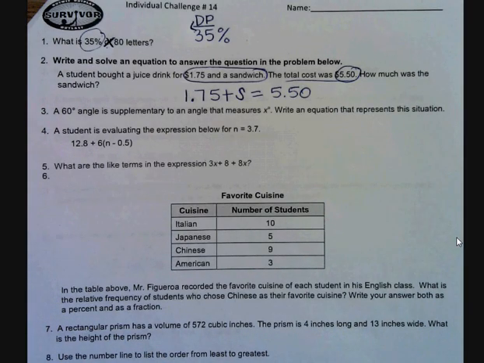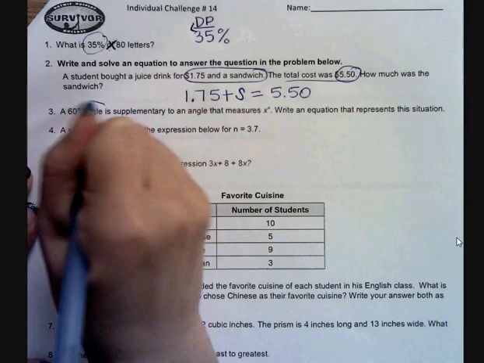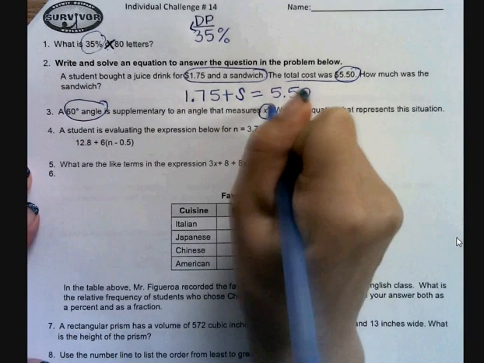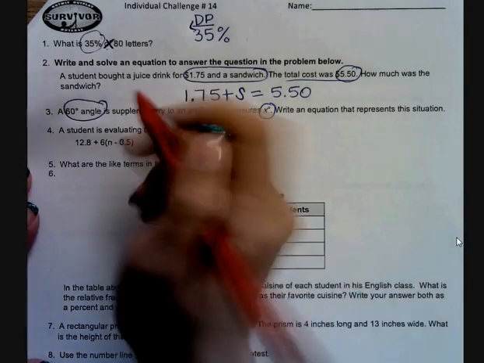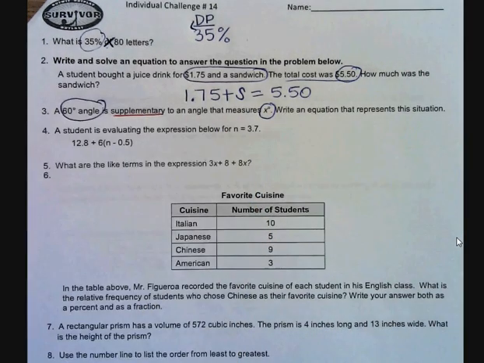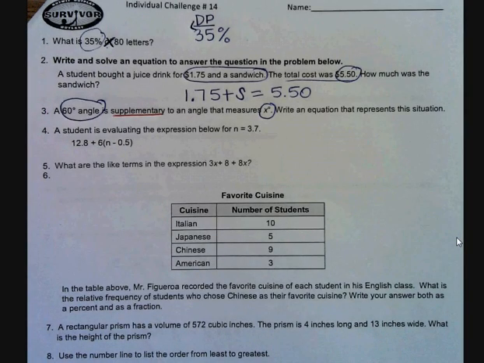Number 3. A 60-degree angle is supplementary to an angle that measures x. So we have 2 angles, 60 and x. And then we also have supplementary. We know that they're supplementary to each other. It says write an equation that represents the situation.